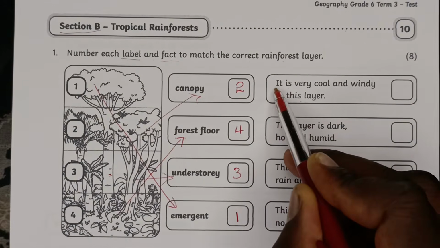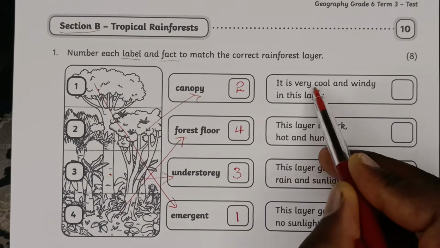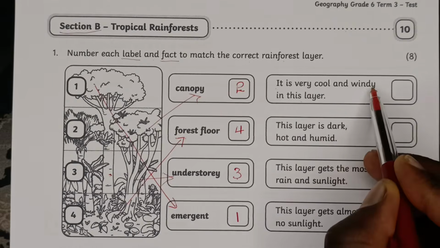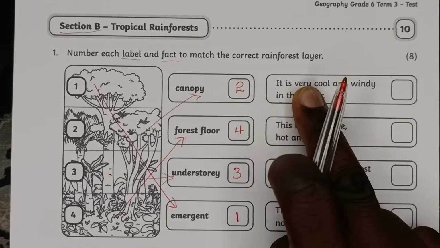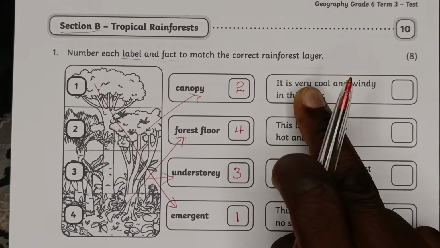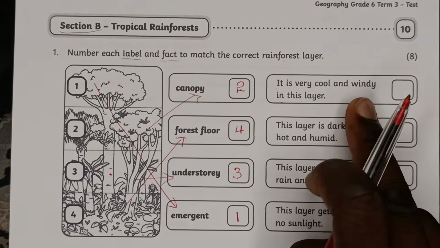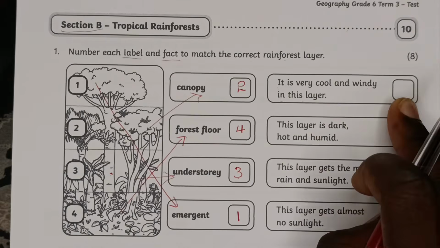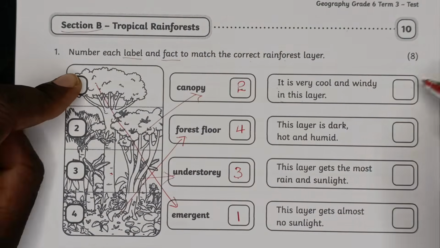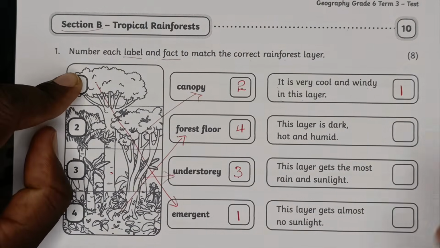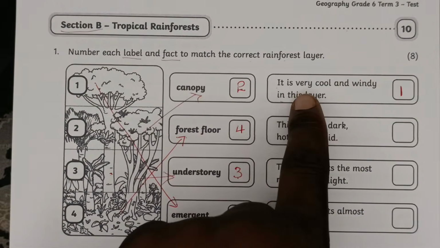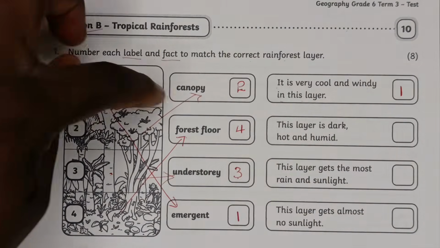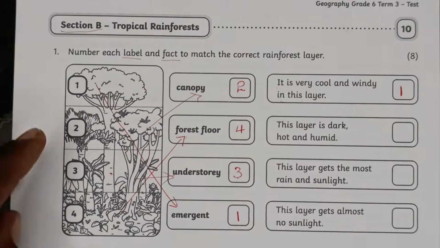So they say the fact that they have provided here, it says it is very cool and windy in the layer. So this part is very cool and windy. Which part is this one? It is part number 1. So this part, the emergent, is cool and windy. Cool and windy up here.